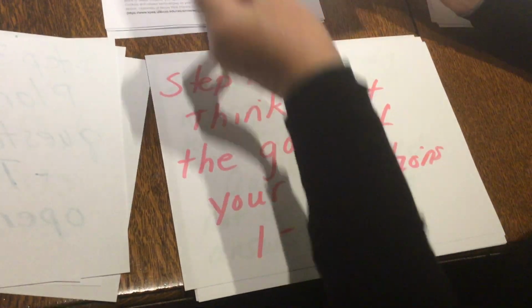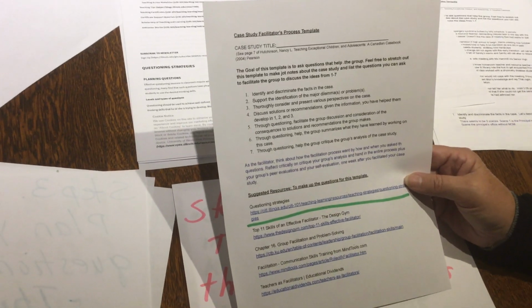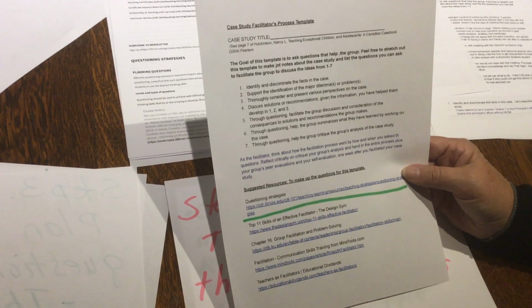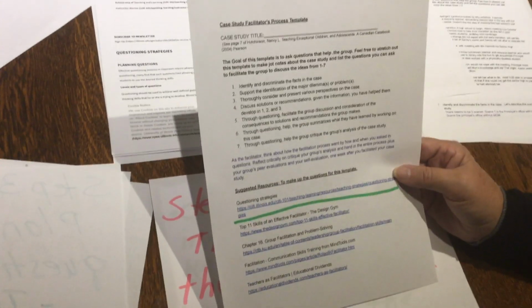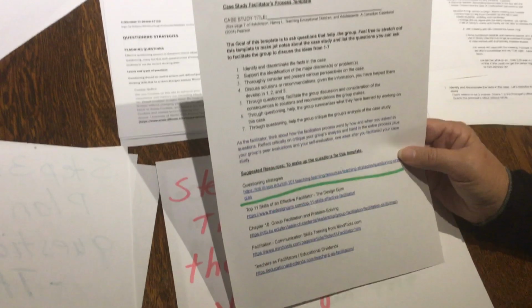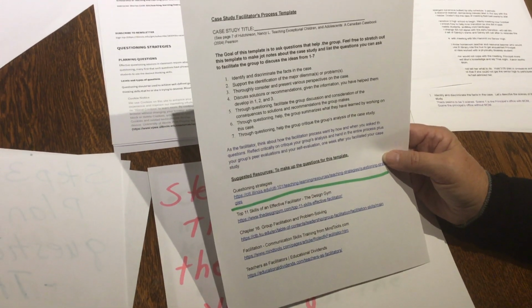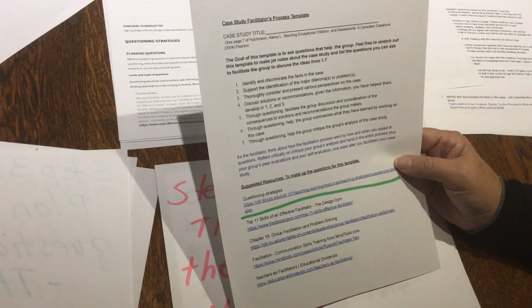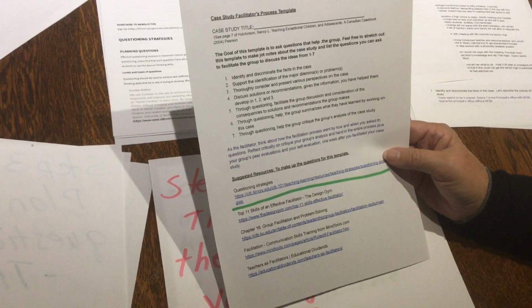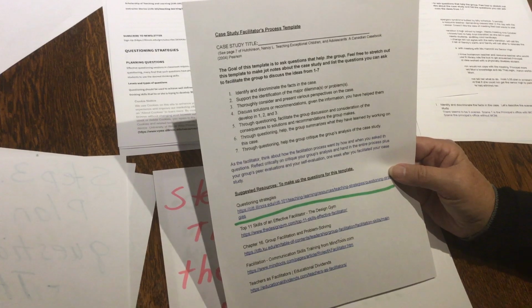And your goal is to get these students to identify and discriminate the facts of the case, support the identification of major dilemmas or problems, thoroughly consider and present various perspectives of the case, discuss solutions and recommendations, and through questioning, facilitate the group discussion and consideration of consequences to solutions and recommendations the group makes, and help the group summarize what they've learned by working on this case, and help the group critique the group's analysis of the case study. So those are your goals that you want to get to.